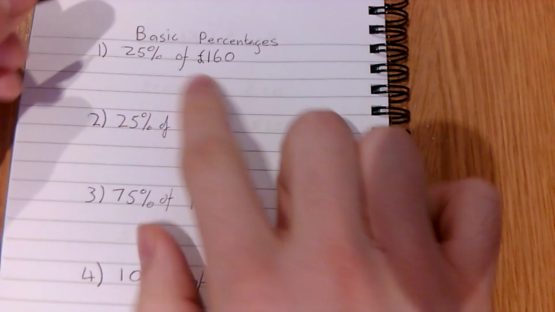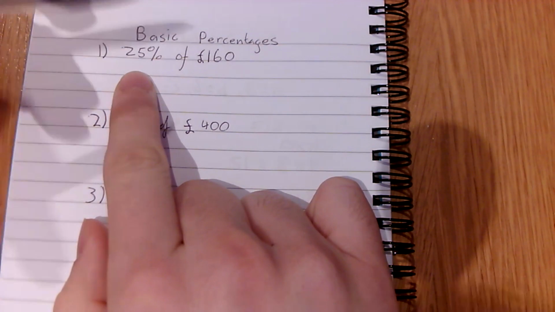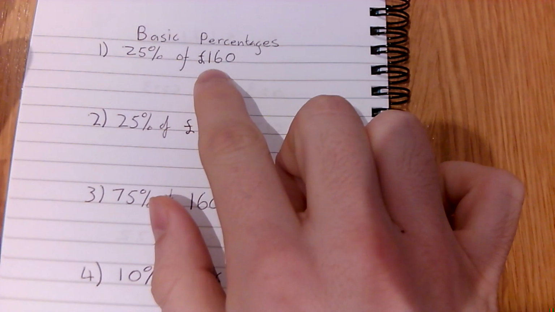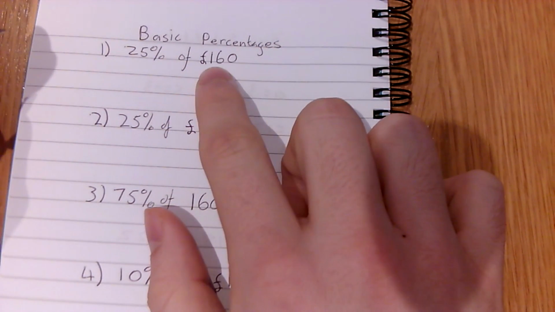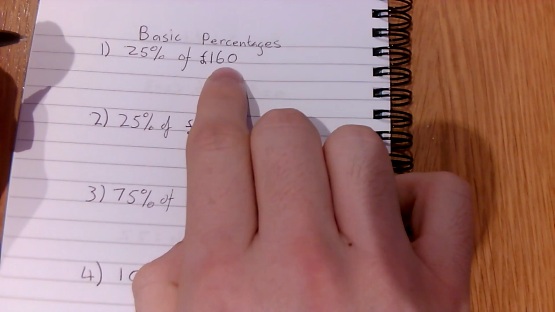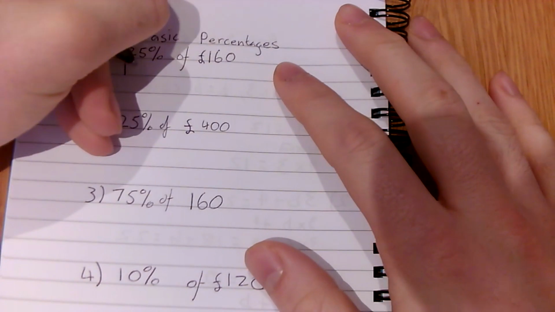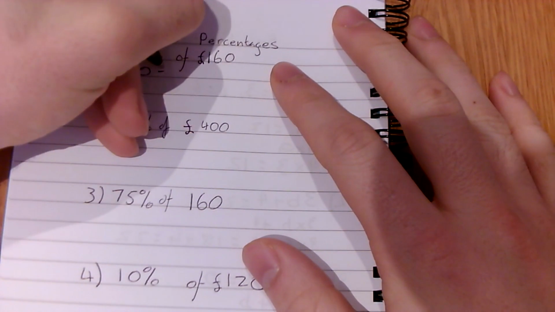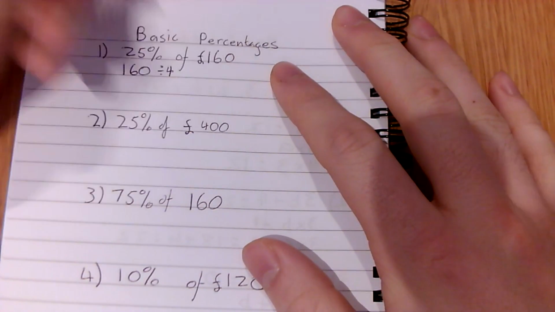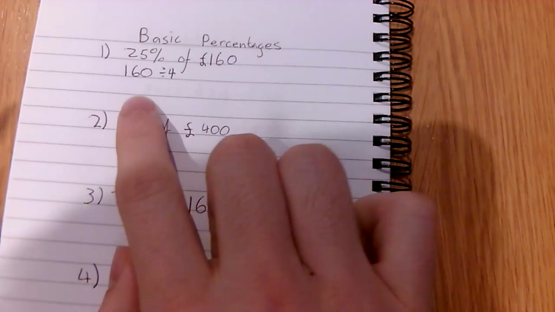So we know 25% is a quarter. To find 25%, you've got to divide by 4. Okay, so whatever the number is that we've been given, we divide that number, which is 160 in this question, by 4. So 160 divided by 4. And then that's going to leave us with 25%.